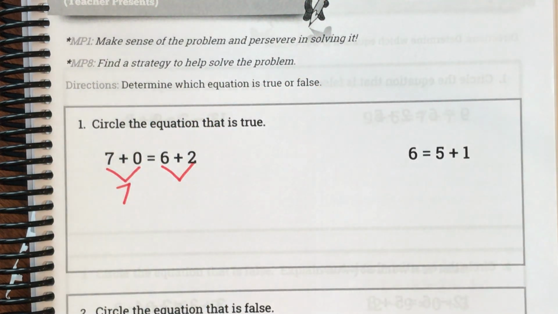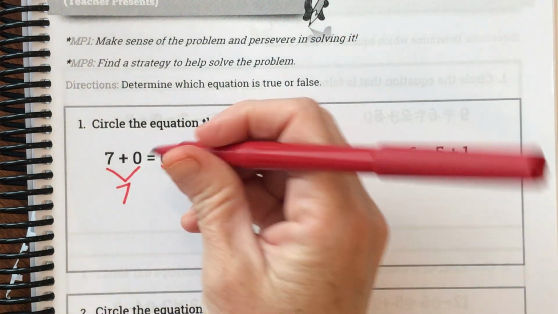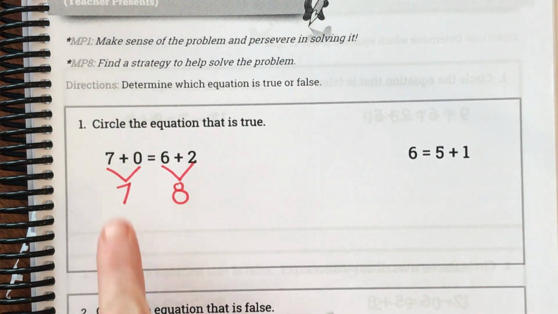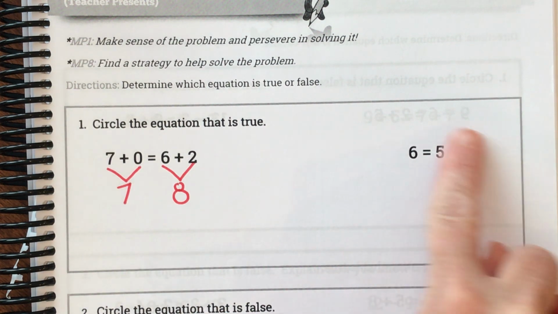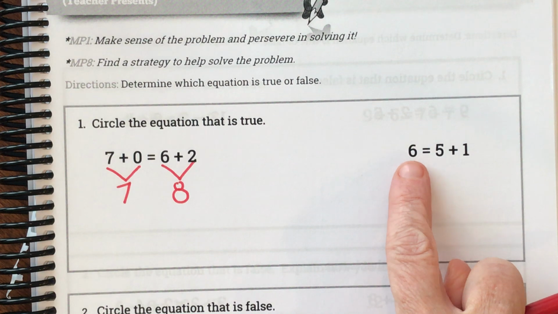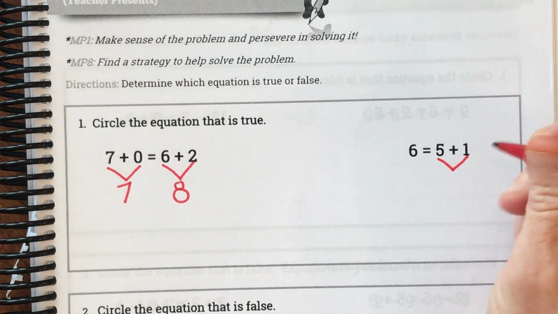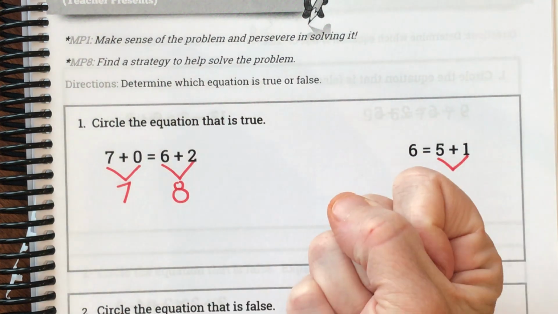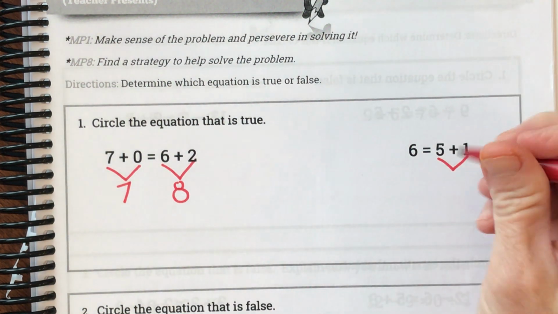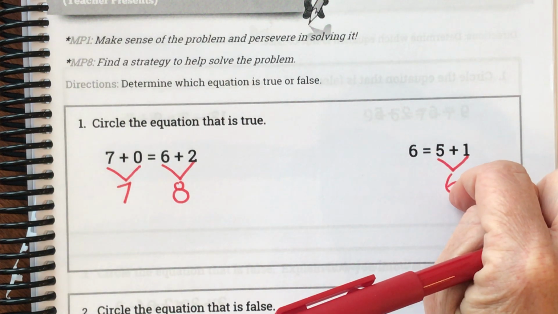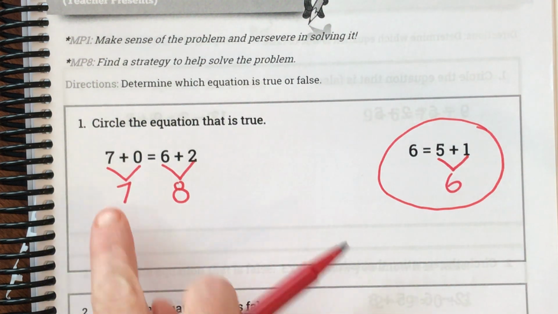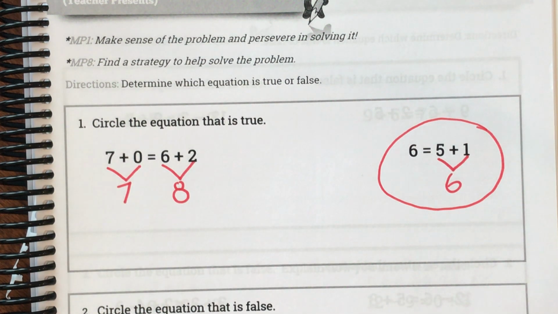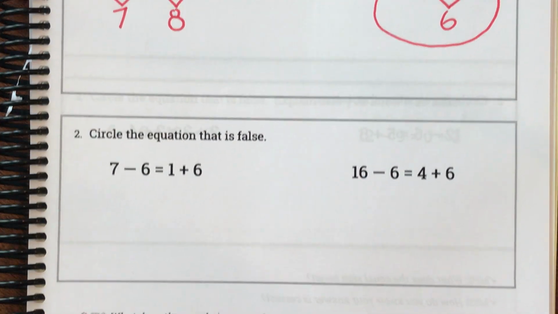And what is 6 plus 2? Well, I'm going to put 6 in my hand and add 2. So 6, 7, 8. So 6 plus 2 is 8. So does 7 equal 8? No, that's not a true statement. Let's see if this one's a true statement. Okay, we only have 6 on this side, but what do we have on this side? We have 5 plus 1. So 5, 6. Does 6 equal 6, boys and girls? Yes, it does. So this is my true equation, and this one's not. This is false.